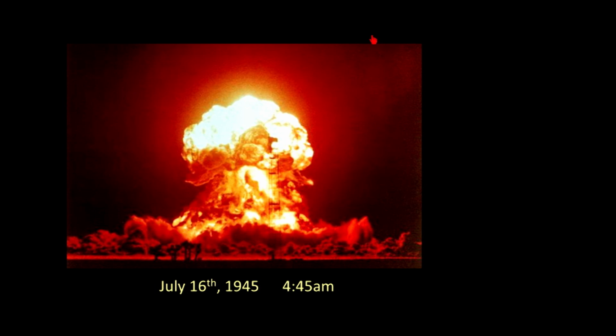The very first atomic bomb was demonstrated to the world on July 16th, 1945. This was an explosion of tremendous proportions, a bomb that was detonated in the remote areas of New Mexico, outside of a city called Alamogordo. The purpose of this explosion was to show that we had created a weapon of unimaginable power, something that had never been seen before.